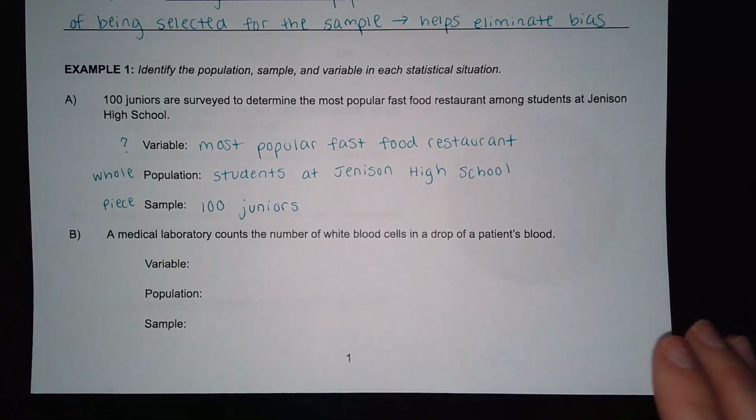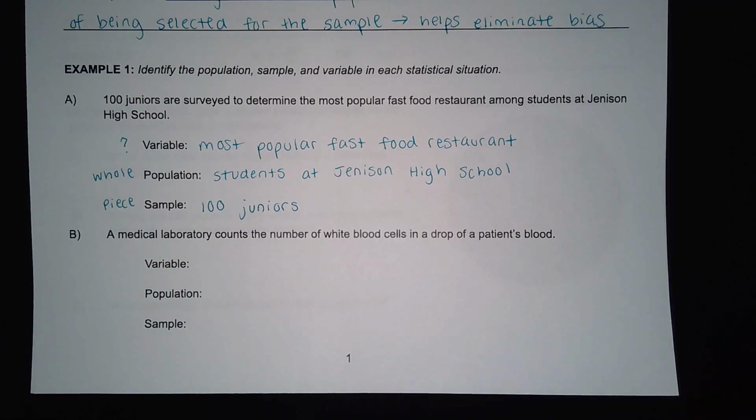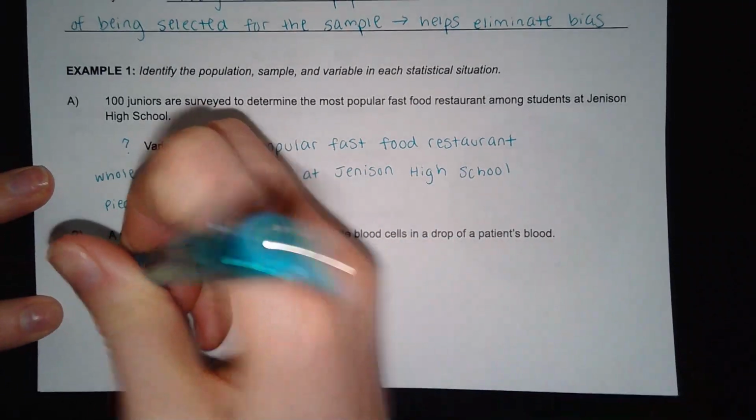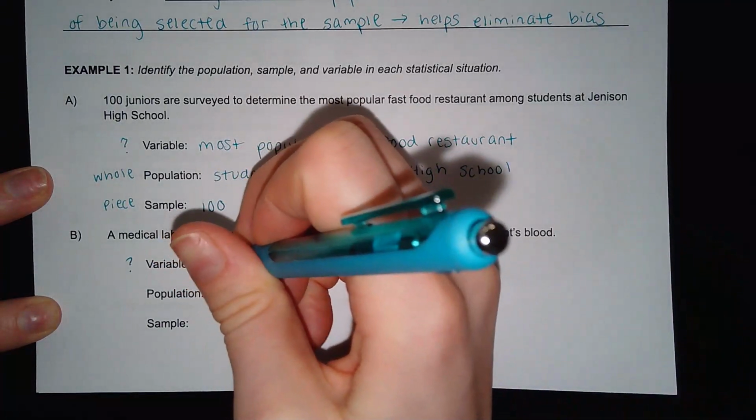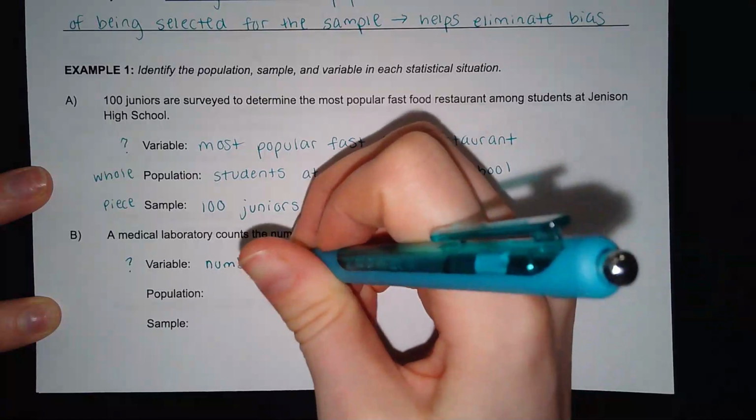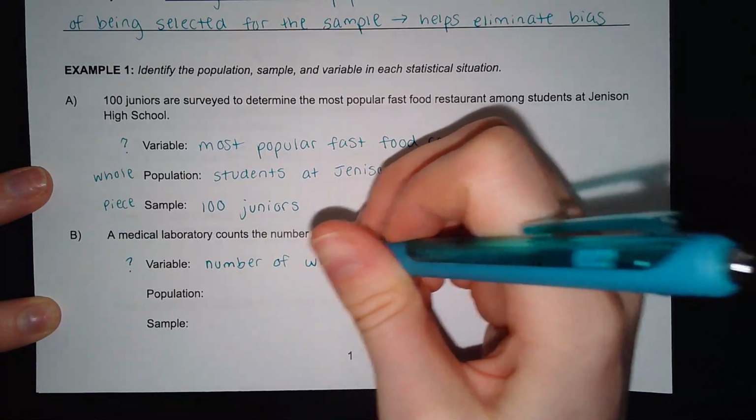We'll do one more. A medical laboratory counts the number of white blood cells in a drop of a patient's blood. The question being asked, or what they're trying to understand, is the number of white blood cells. That's what they would be counting. That's the question that they're asking.